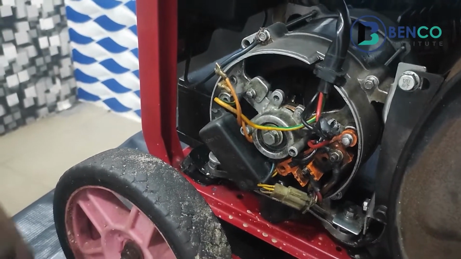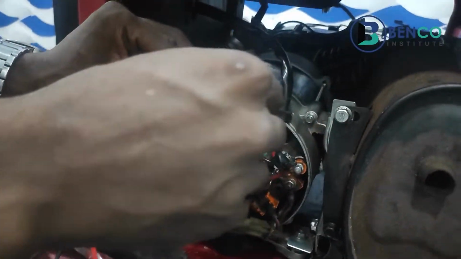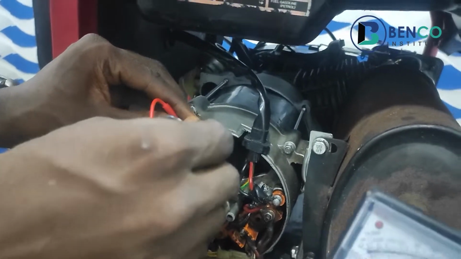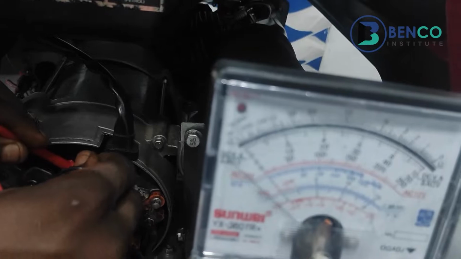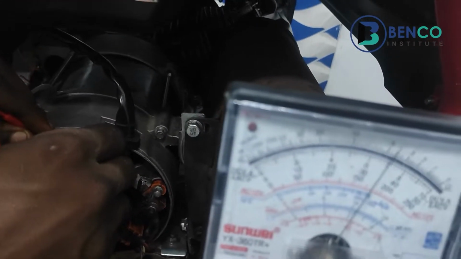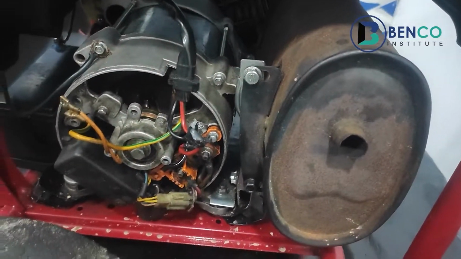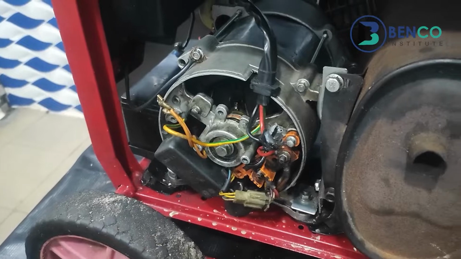Please make sure you show them the meter as well. While I'm testing this, let them see the meter. Okay, if you notice, it shows that the wires, the field wires, are very much intact.